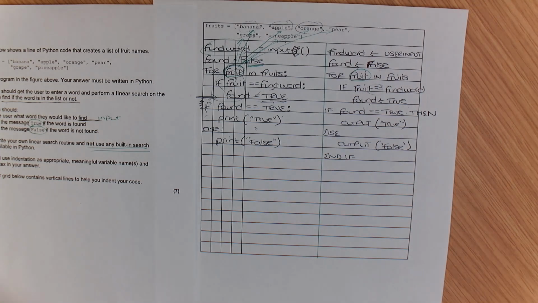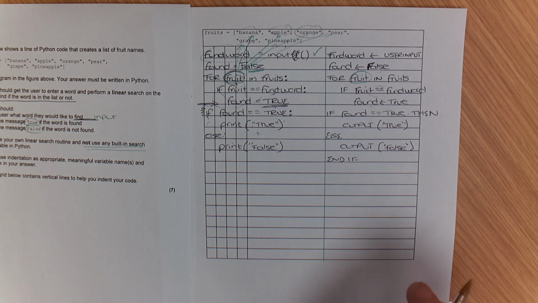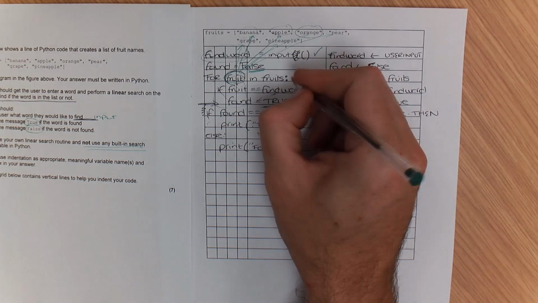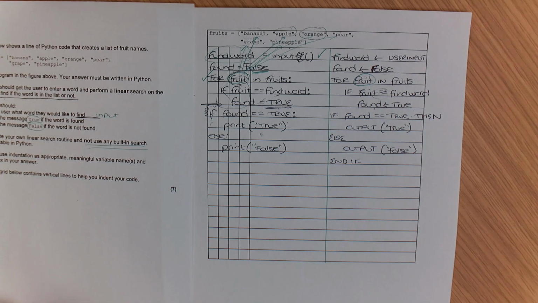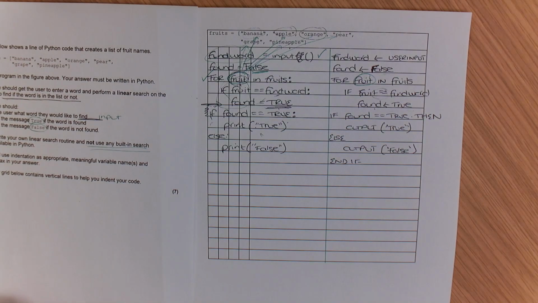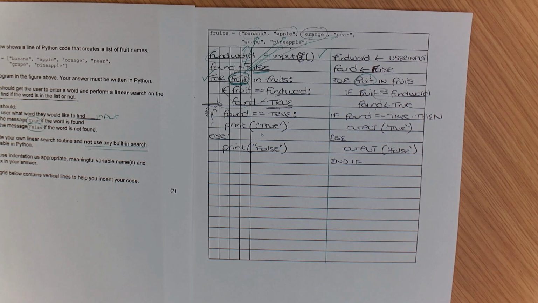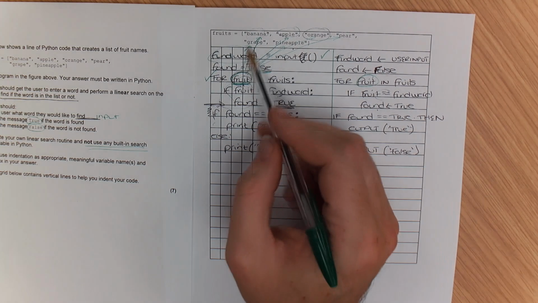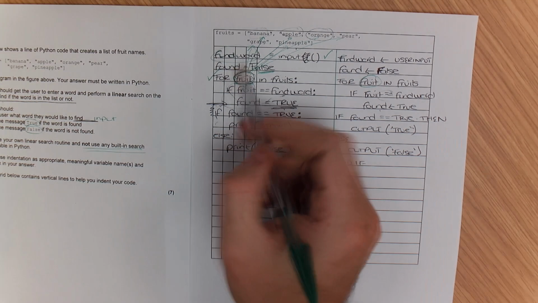In terms of the marks, there is a mark for input. There is also a mark for use of iteration. It doesn't matter if your iteration doesn't work, you still get a mark for attempting it. There is a mark for attempting to go through each item. Because I used fruit to iterate, if you've done it through an I, it's still fine. Some people will have done it a different way to what I've just done. So you get a mark for that.